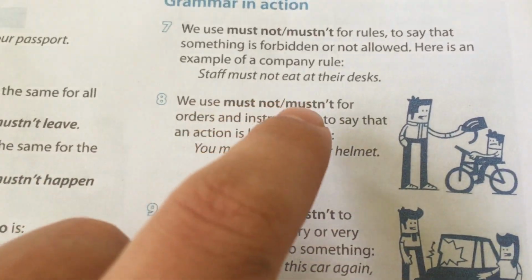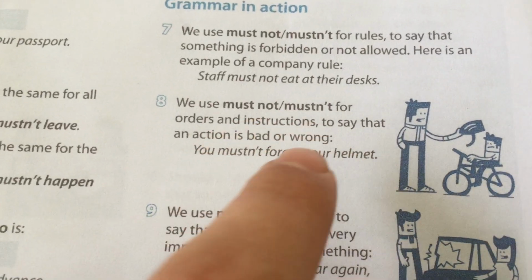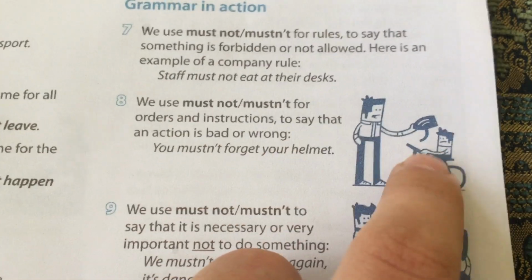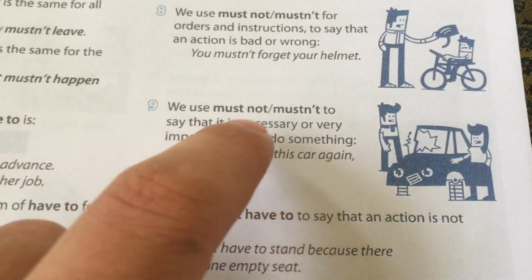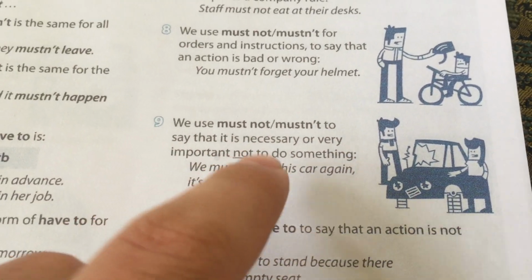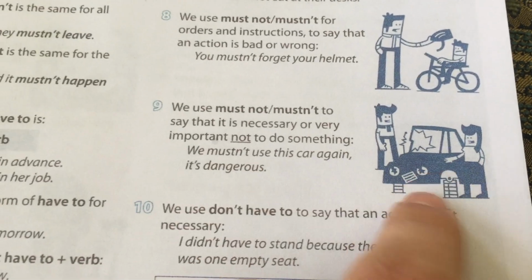We use must not, mustn't for orders and instructions to say that an action is bad or wrong. You mustn't forget your helmet. We use must not, mustn't to say that it is necessary or very important not to do something. We mustn't use this car again, it's dangerous.